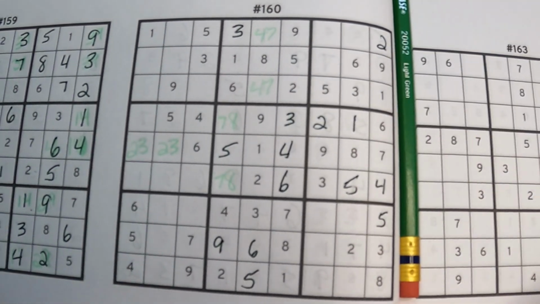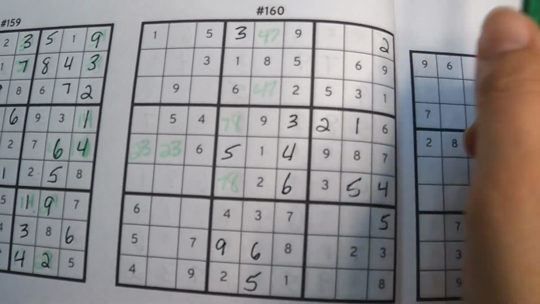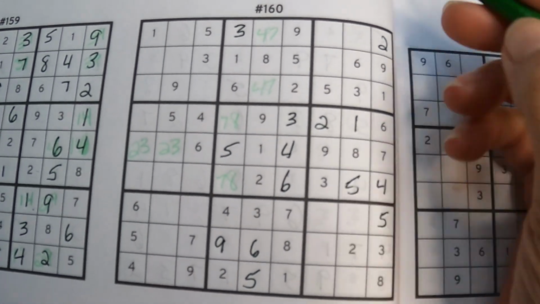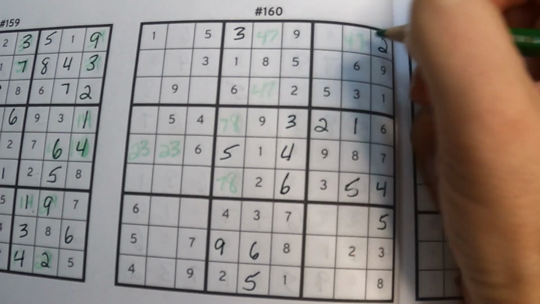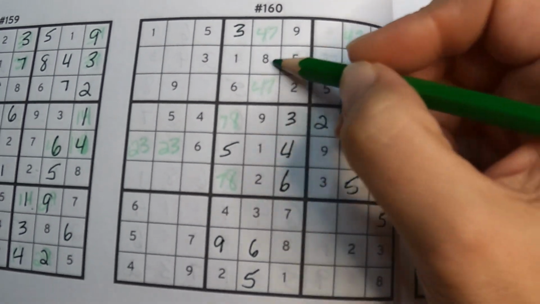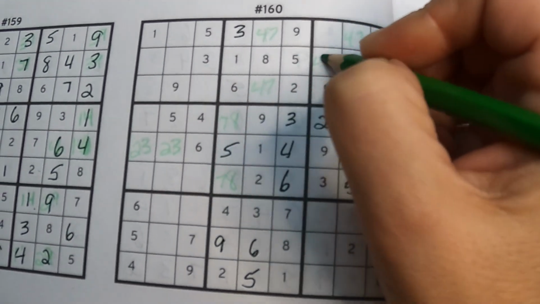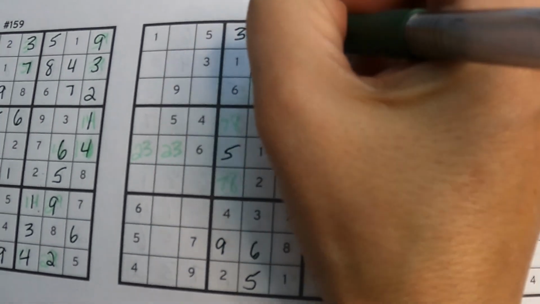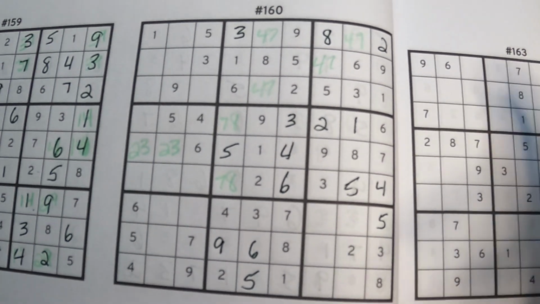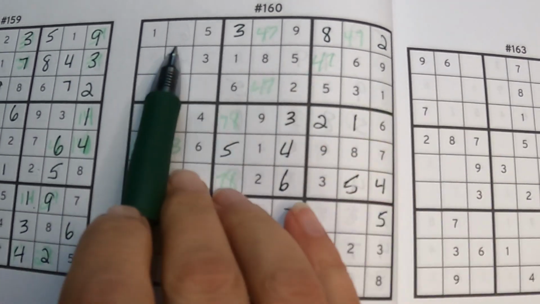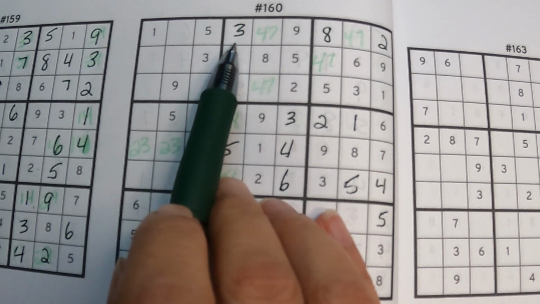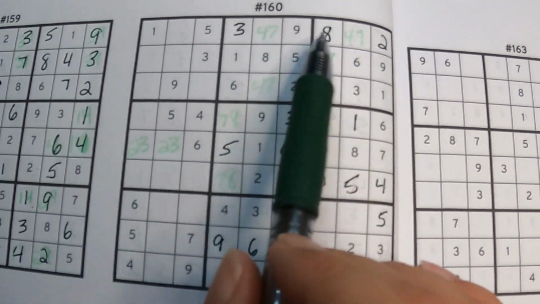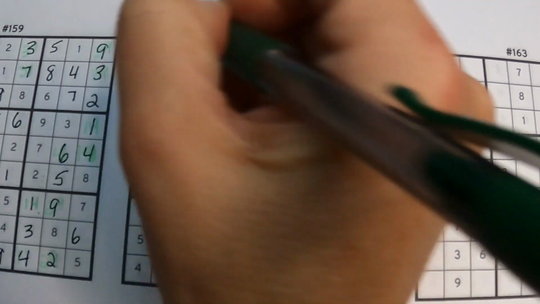For this box, we're missing 4, 7, and 8. We've got an 8 here, so 4, 7, and 8 here, so 4, 7. So our 8 has to be here. For this row, we're missing 4, 6, and 7, and the 6 can't be here or here, so it's here.